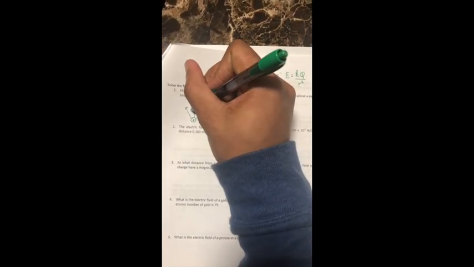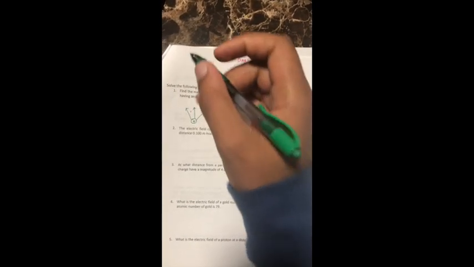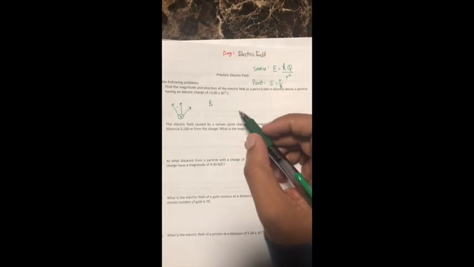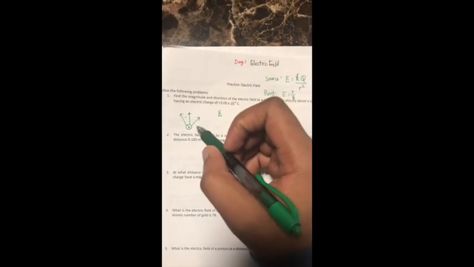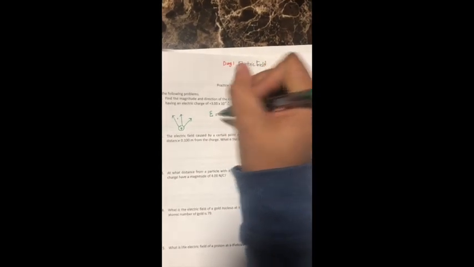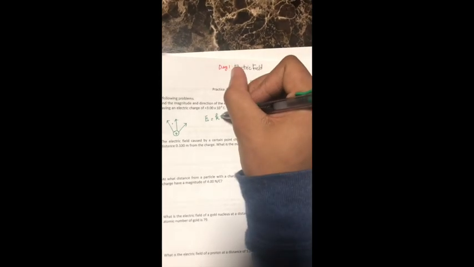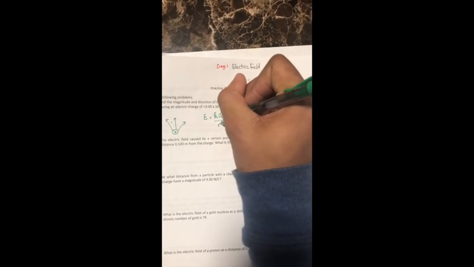And we're looking for the magnitude and the direction of the electric field at 0.500 meters. We know the electric field for a source charge is E is equal to K Q divided by R squared.